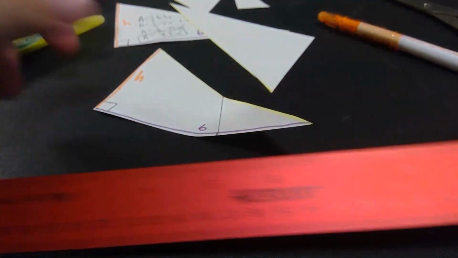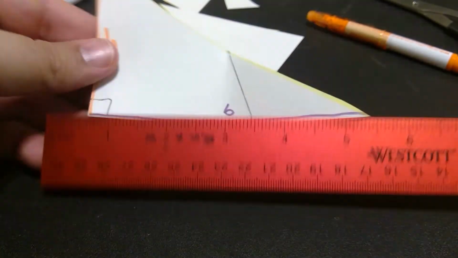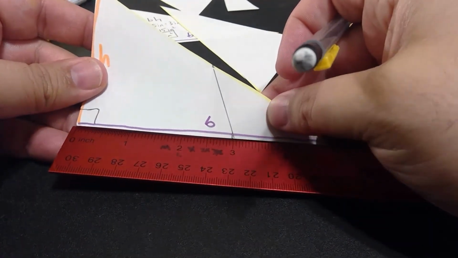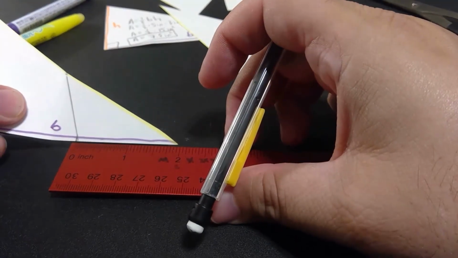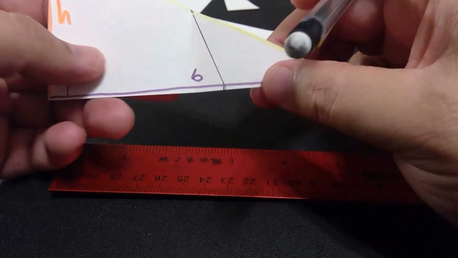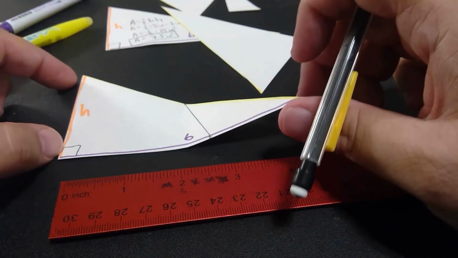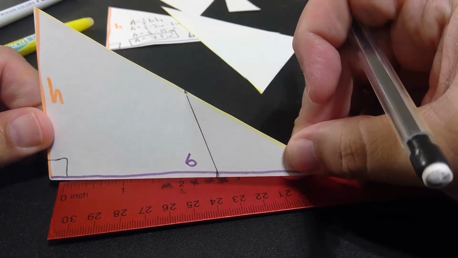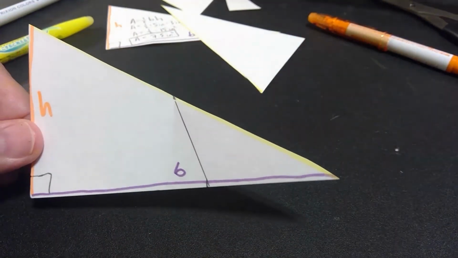So when I measure it, I have until my line is 3 inches, and then after my line is 2 inches. So it's a 3 inch, 2 inch, so that's still 5 inches. And so this is still a 5 by 3. Half of 5 by 3 is 7.5. Haven't done anything new yet.